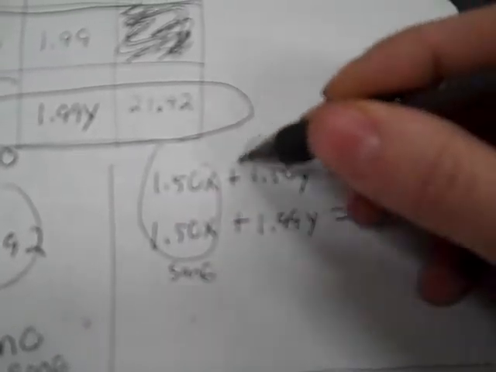So now you actually have the same thing right there. But they can't both be positive to cross them out, okay? Right now they're both positive. You need to switch, okay? So that becomes negative, that becomes negative, and that becomes negative. And now I add.